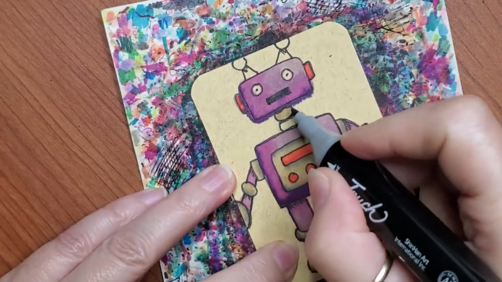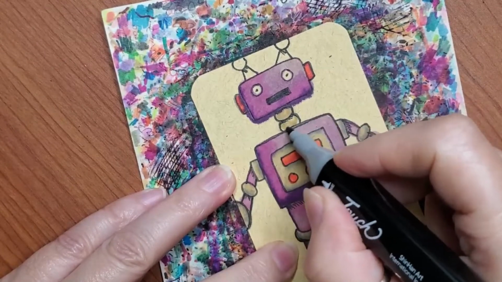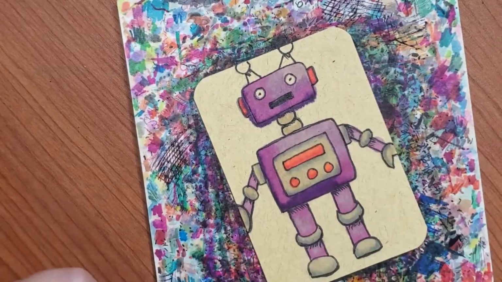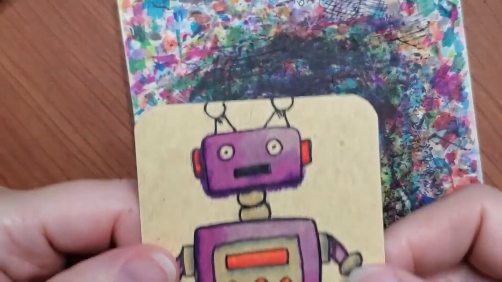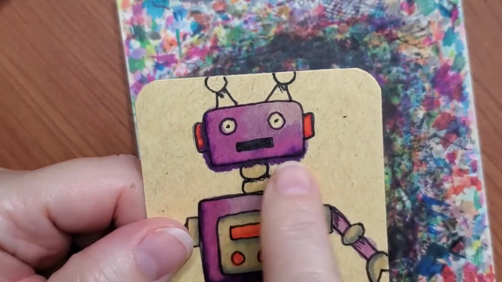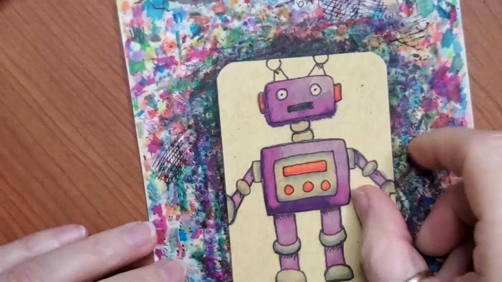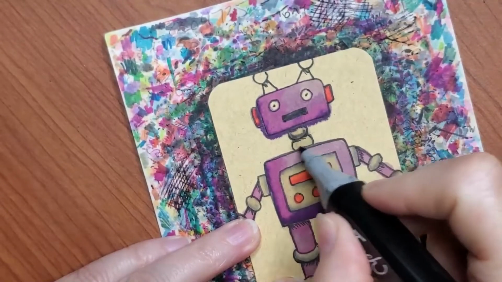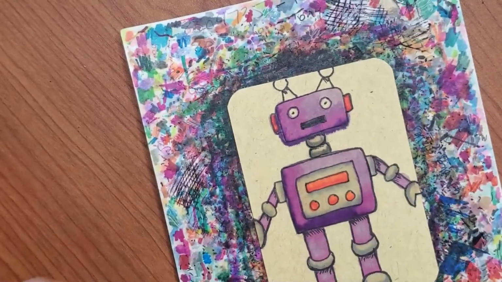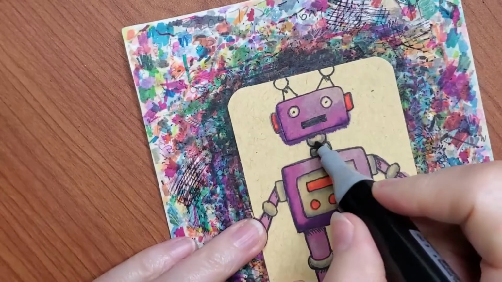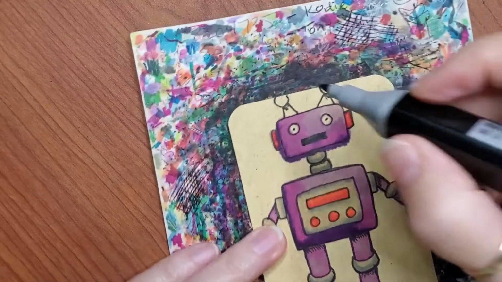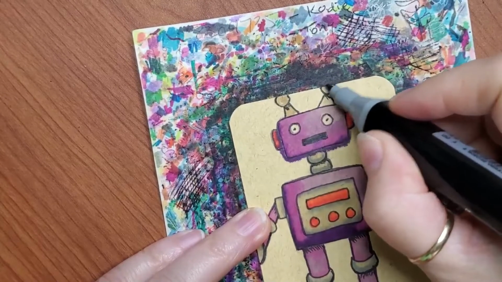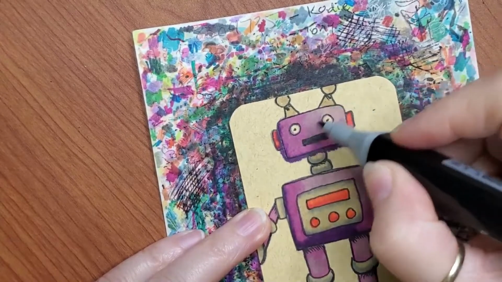But if something doesn't turn out exactly the way that you want it, like, I don't know how much this is picking up on the camera, but he looks like he's got some kind of a beard or something going on there. But as I'm working, I'm thinking about what are my options to fix that so that I don't have to abandon this and just say, oh, that got ruined.